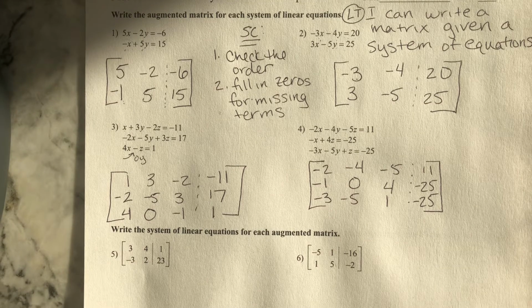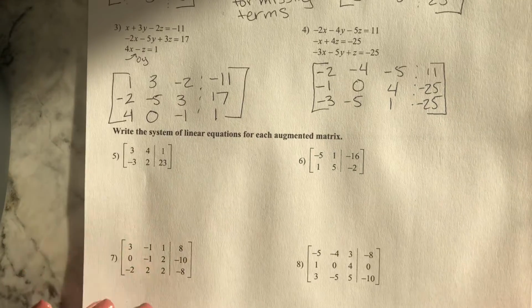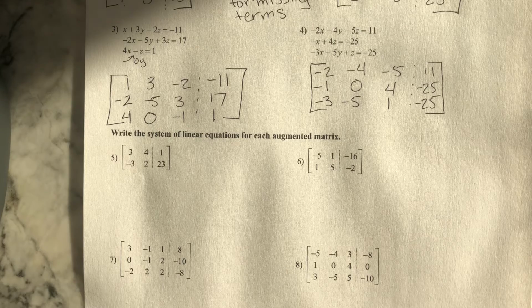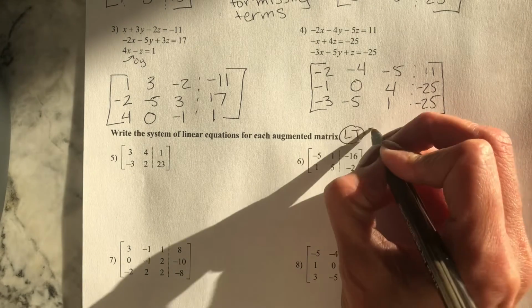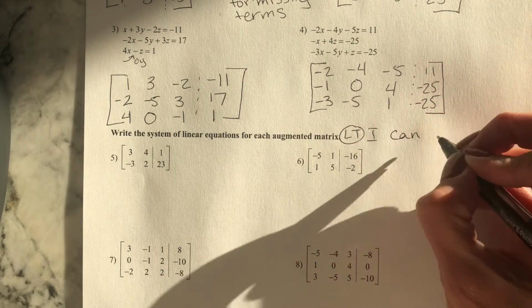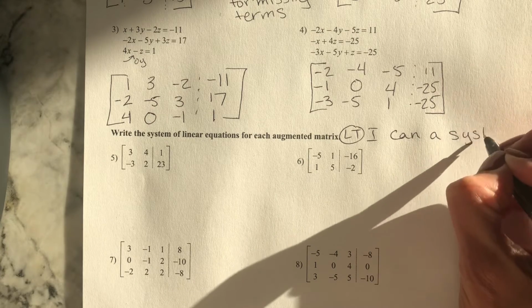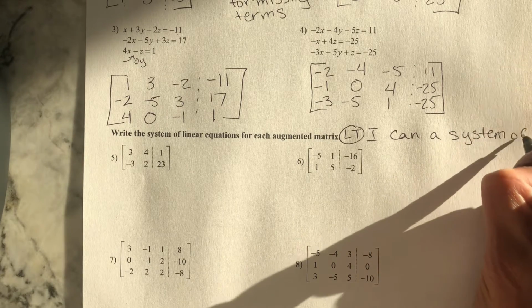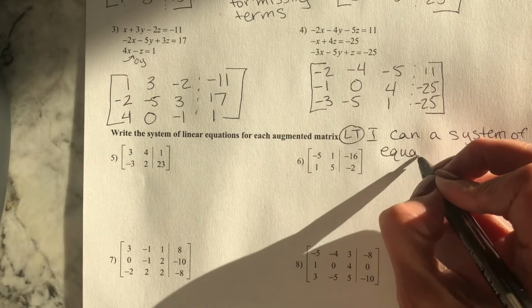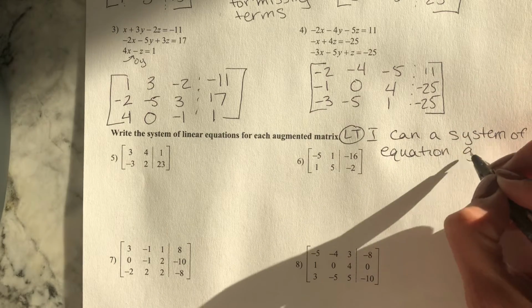All right, so let's say you're given a matrix and you want to write the system. I can write a system of equations given a matrix.